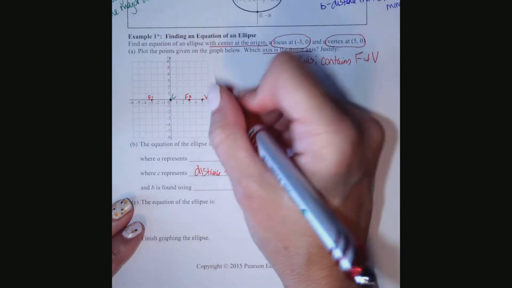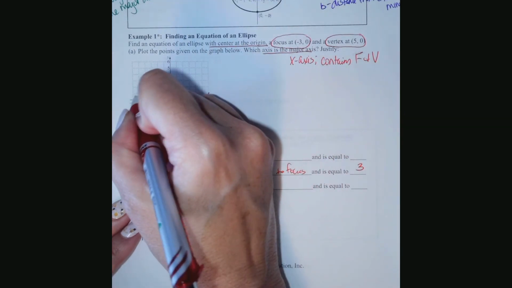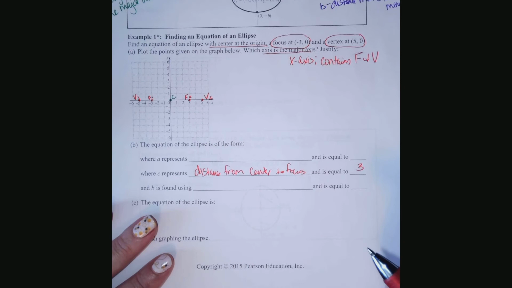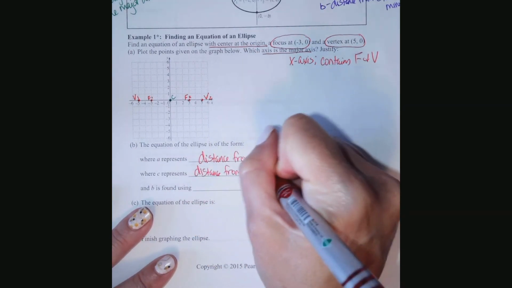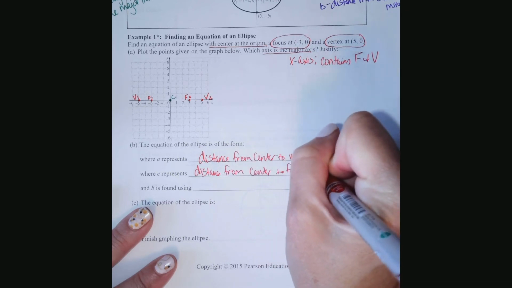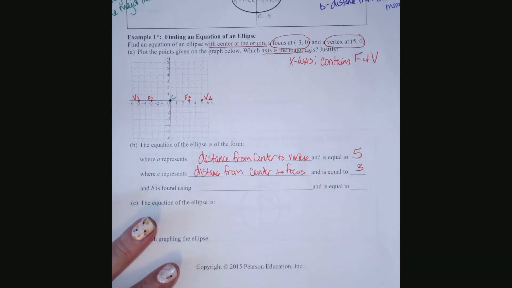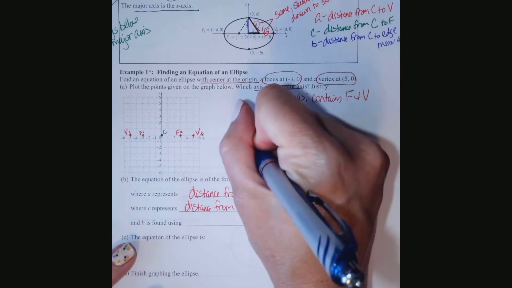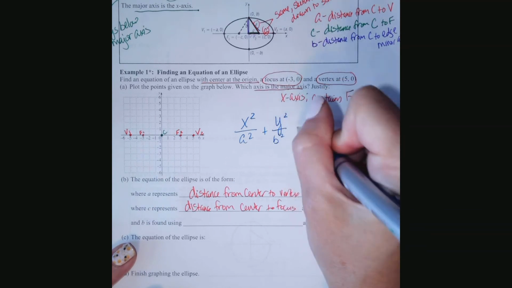I have a vertex over here. We're going to call this vertex 2. It's 5 units to the right, so I can go 5 units back to the left to get my other vertex. That distance is a, the distance from the center to a vertex, and for this ellipse, it is 5. Now I need to find b. I'm operating on this equation because my major axis is the x-axis, so I know that I have x squared over a squared, because a is the larger, it's under the major axis, plus y squared over b squared equals 1.